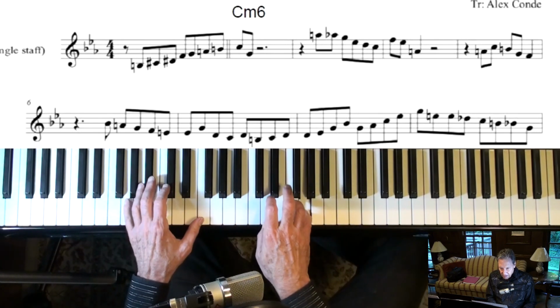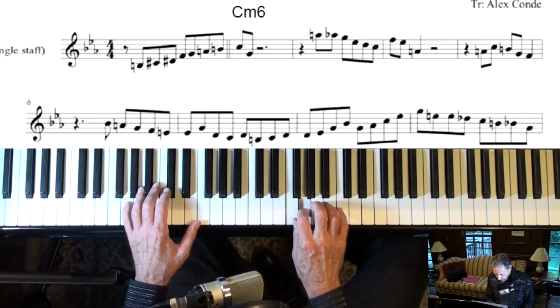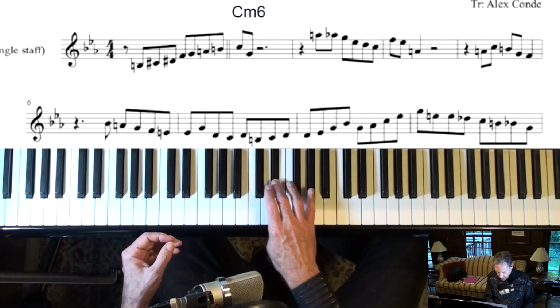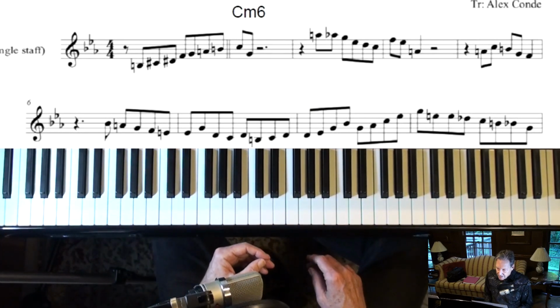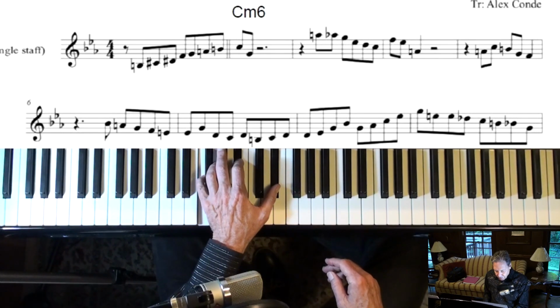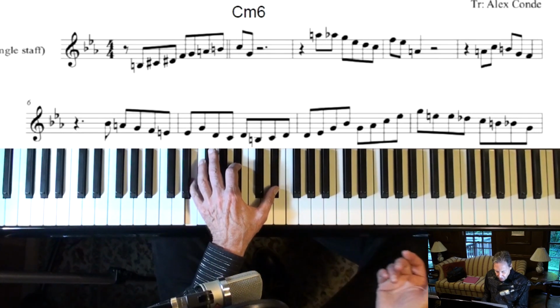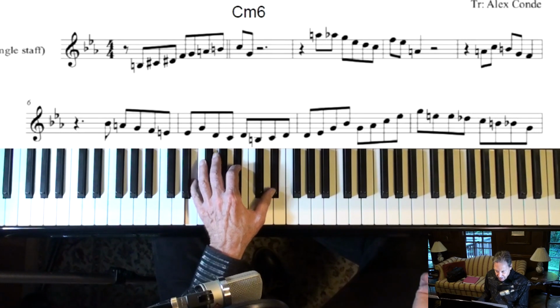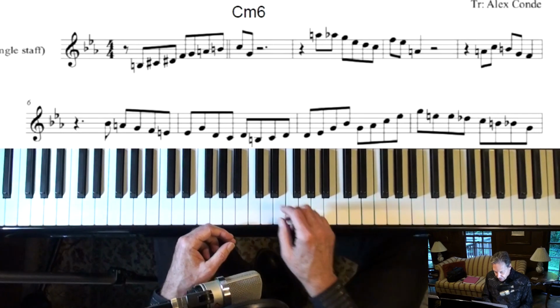1, 2, 3, 4, 1. 1, 2, 3, 4, 1. All right, so 1 and 2 and 3 and 4 and... All right, and there's no left hand written in, but he follows his fourths and stuff, and then towards the end of that C minor 6 section, he'll have a sharp 9 chord like this to get into the F minor, and I haven't analyzed it much beyond that.